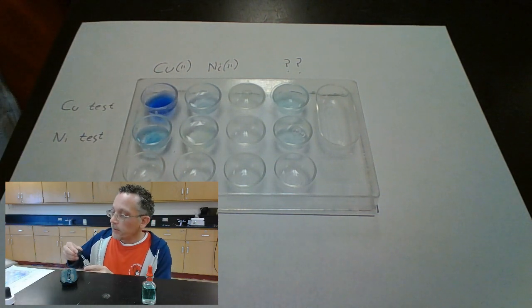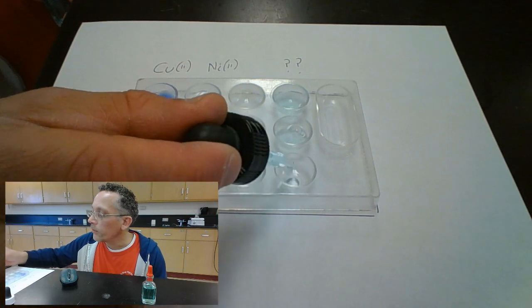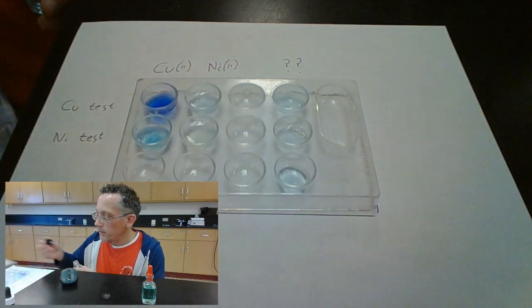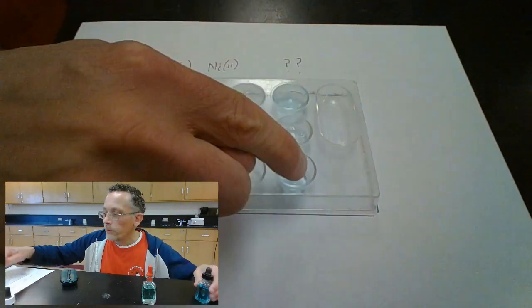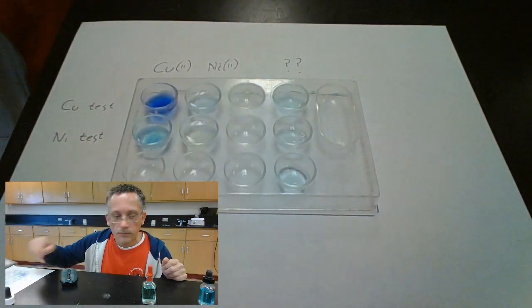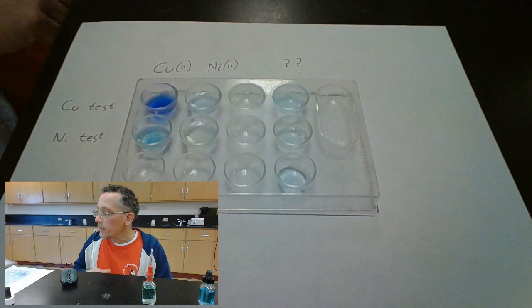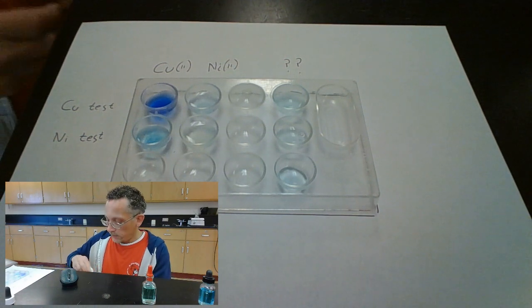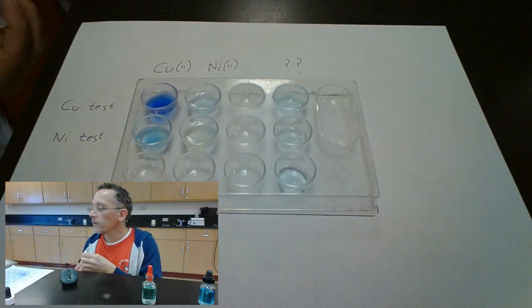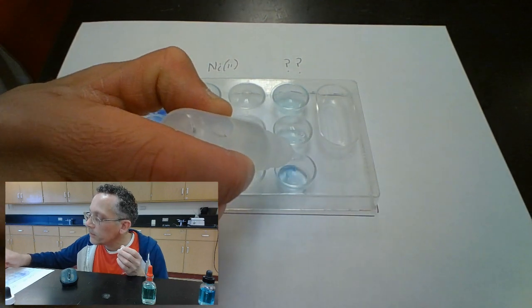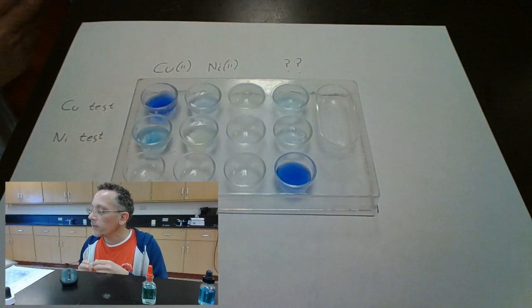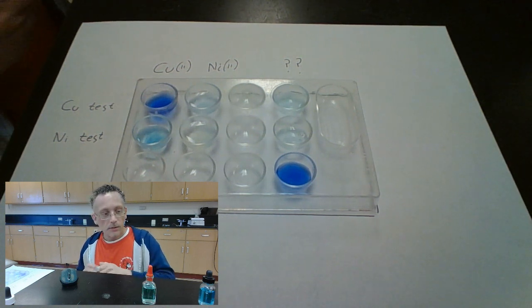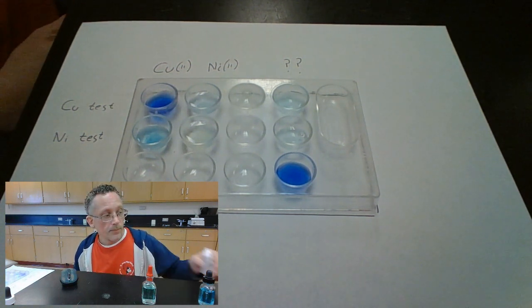Let's put the copper in the third well down here. That third well is the copper. Since I messed this one up, we're going to pretend this one is that one. So let's do the copper test to this unknown compound and see what happens. We're going to add some of that in there. And that looks an awful lot like what happens when we detect copper.